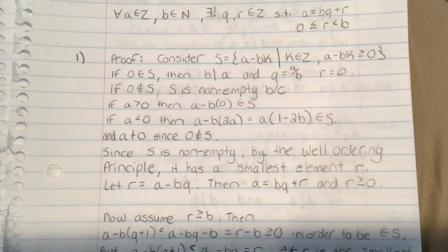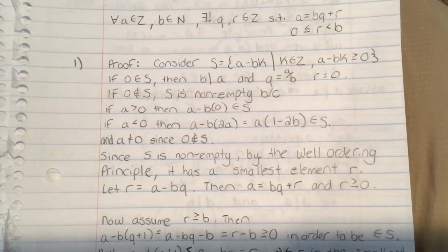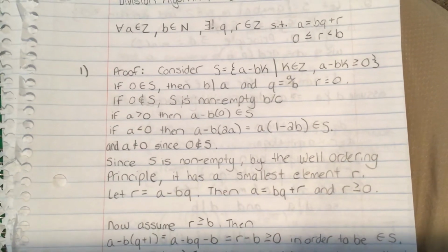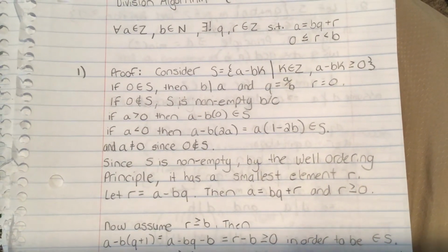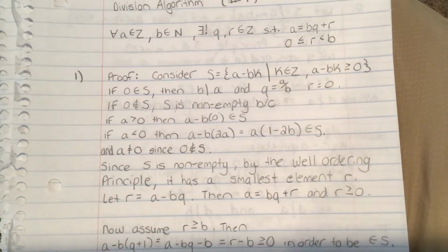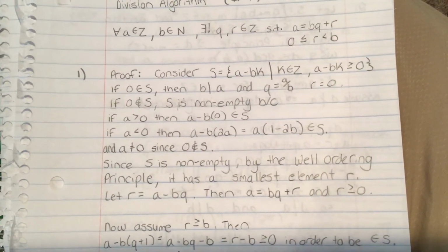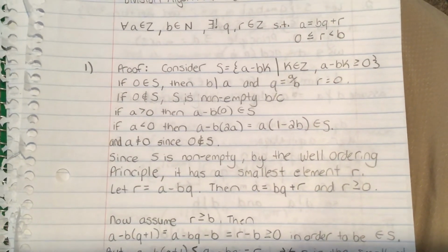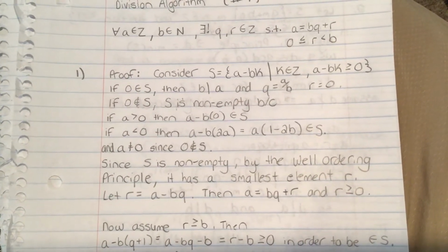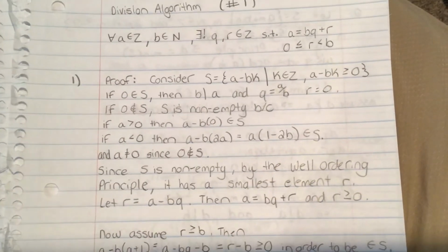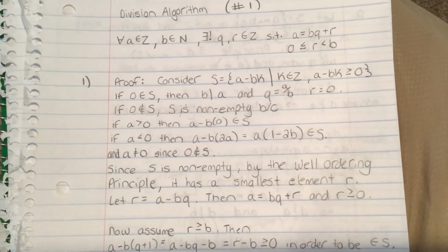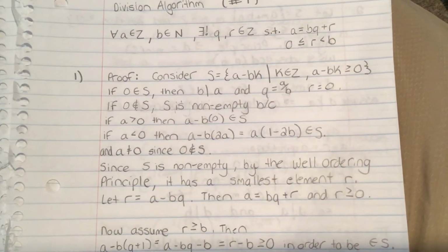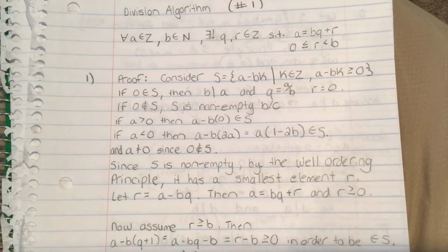If A is less than 0, then A minus B times 2A, which equals A times 1 minus 2B, is an element of S. And A does not equal 0, since 0 is not an element of S. So that's all cases there. So S is definitely not empty. So now that we've established that, we can use the well ordering principle.